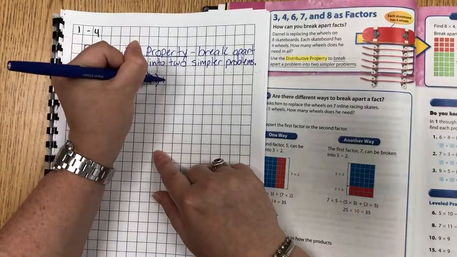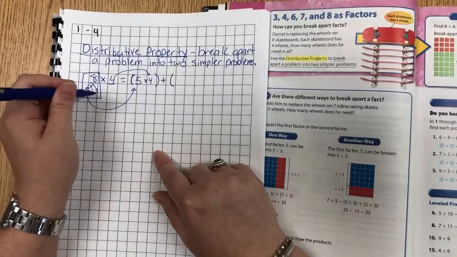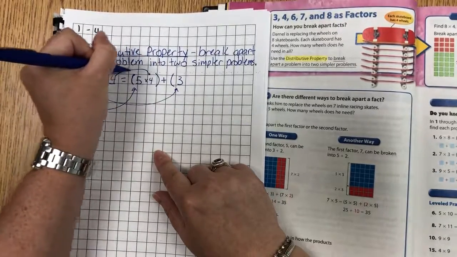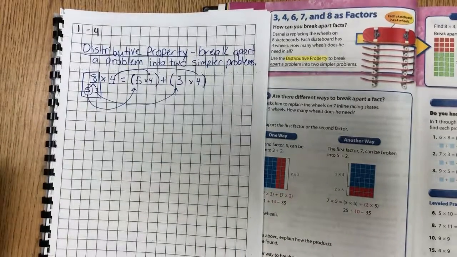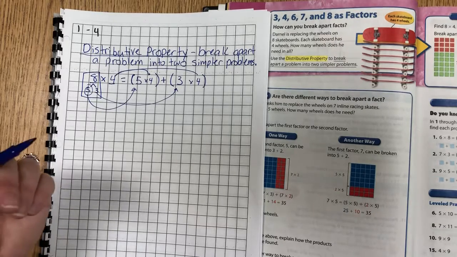And then I make a plus sign, another set of parentheses, and I put in my 3. 3, and that 4 stays put, times 4. So now I have broken apart and made 2 separate multiplication problems that are, in my opinion, for what I need at that moment, something that I feel less stressed out about and more confident in doing.